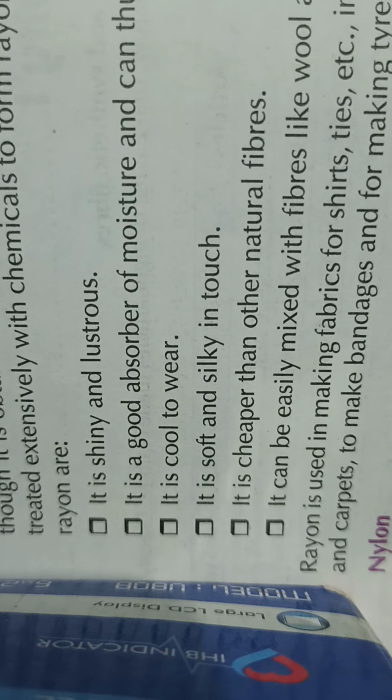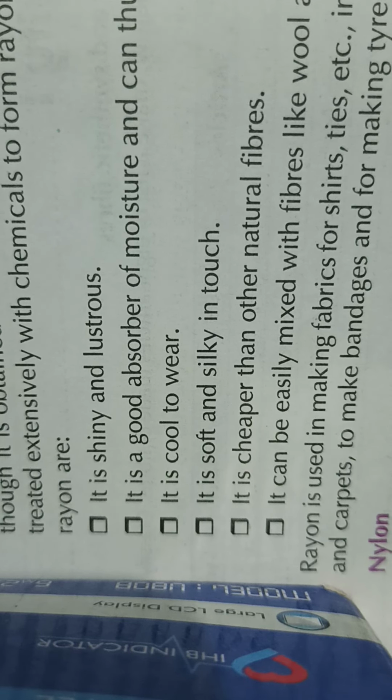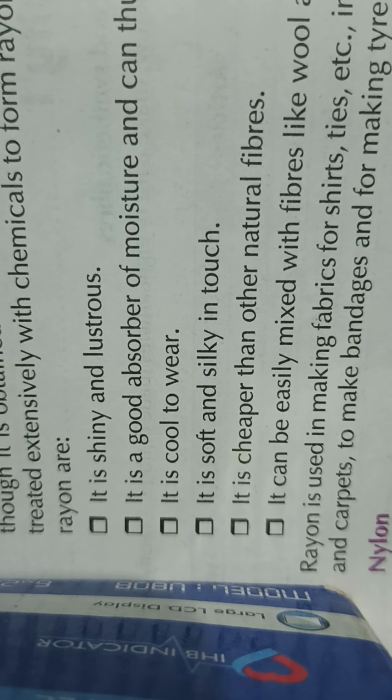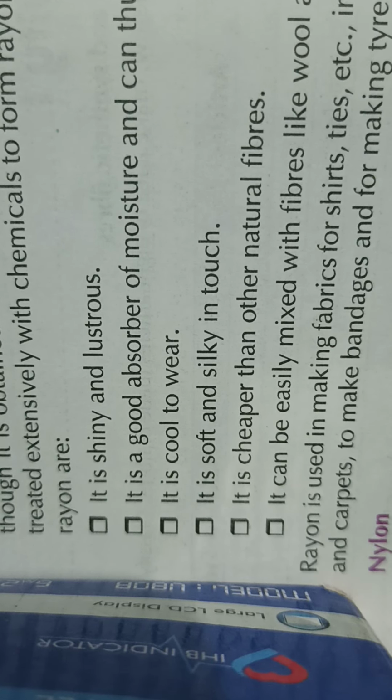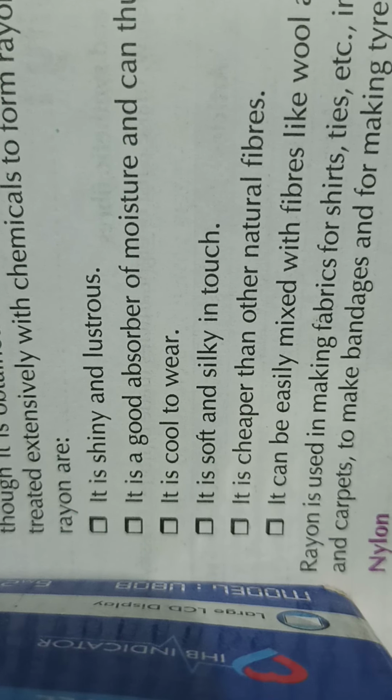Rayon is considered as artificial silk. Rayon is a man-made fiber which is prepared from natural raw material by chemical treatment. As I told you, all the synthetic fibers are obtained from natural fibers, and when these natural fibers are mixed with chemicals, they become the synthetic ones. The cellulose which is required for making rayon is obtained from the wood pulp. So rayon is made with wood pulp.